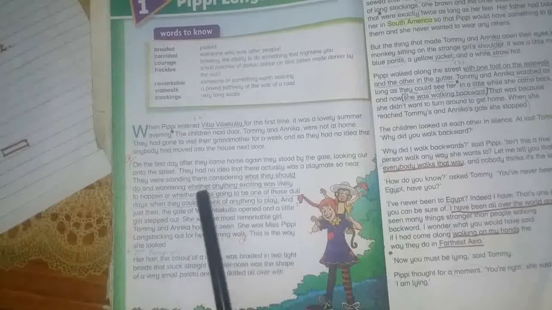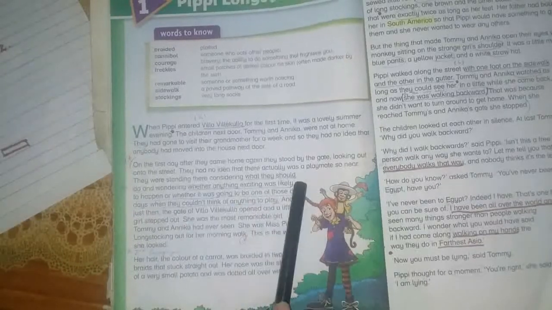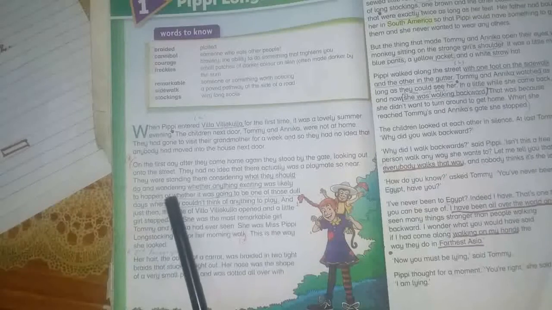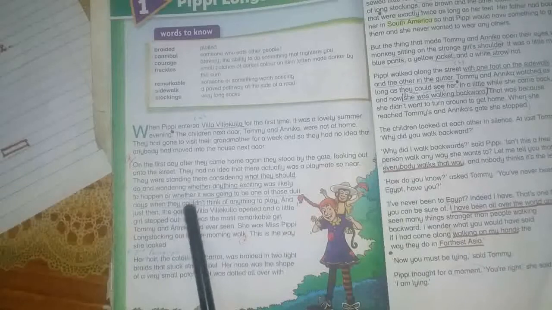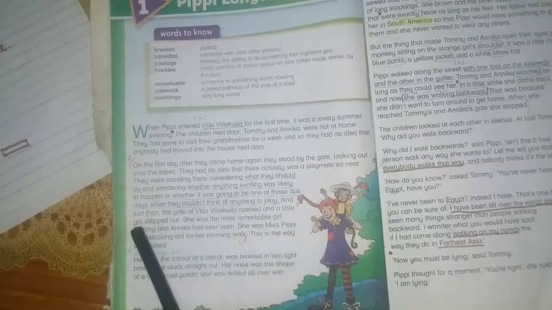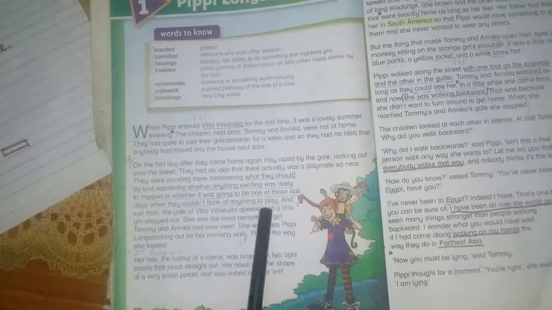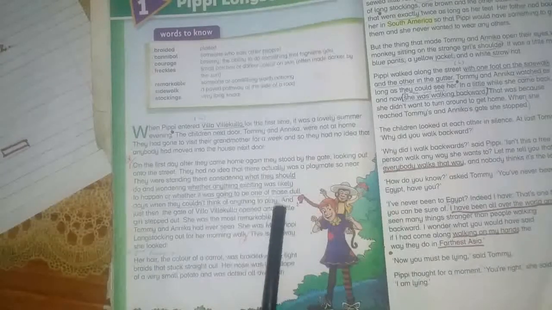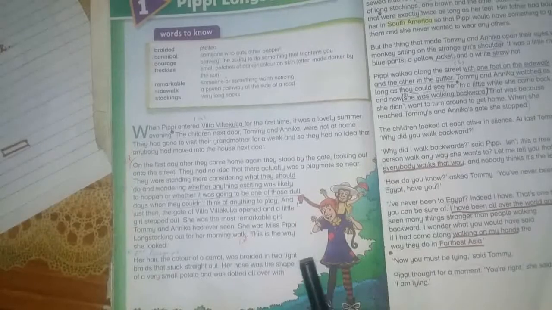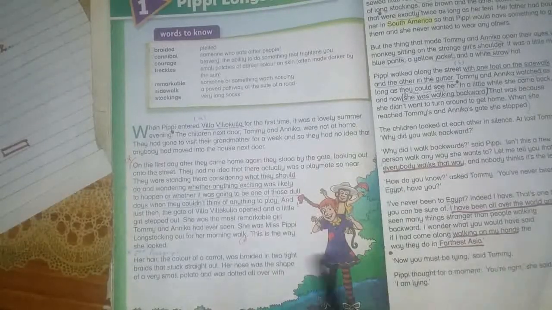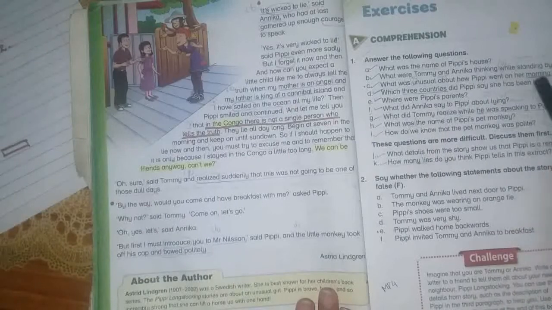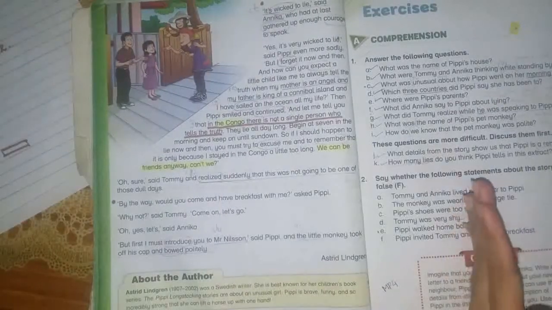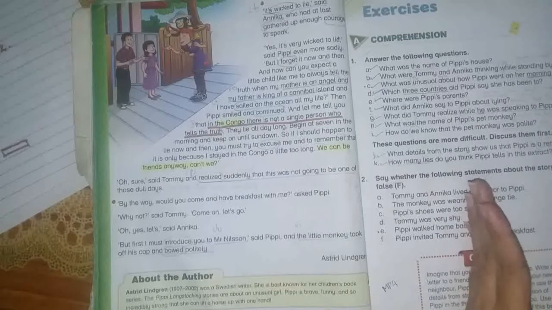They were standing there considering what they should do and wondering whether anything exciting was likely to happen, or whether it was going to be one of those dull days when they couldn't think of anything to play. Okay, so we are having this. Now you can mold this in your own words. You can take help from the paragraph also. So let's come to the question again. Question is, what were Tommy and Annika thinking while standing by their gate? So please take the starting part of the answer from the question.